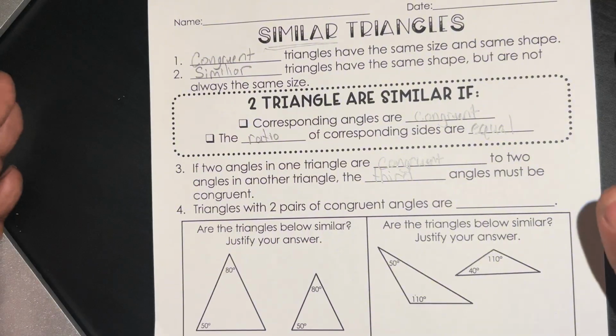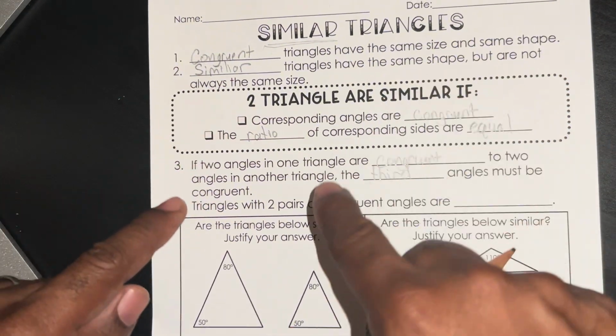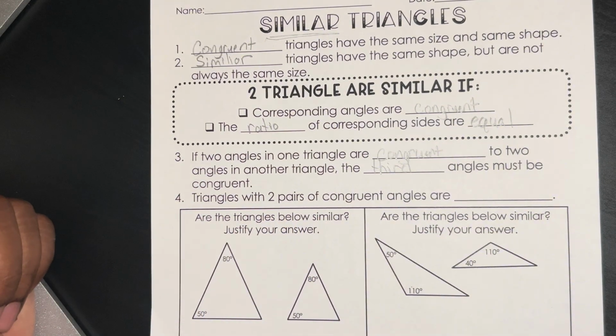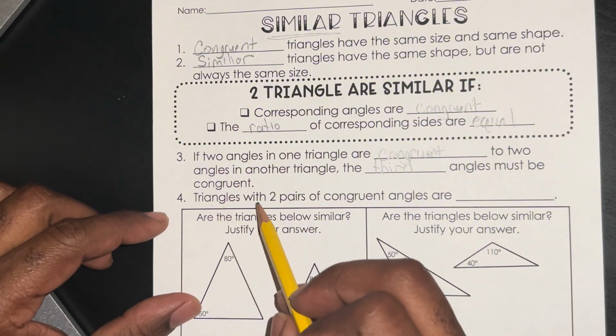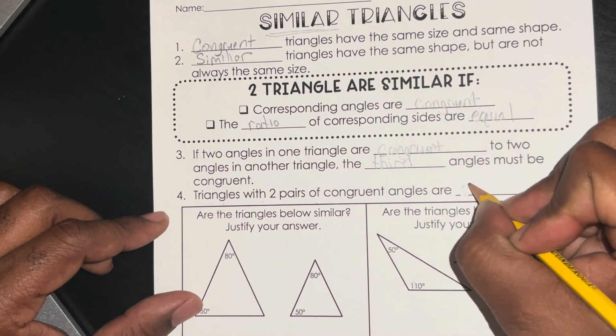So two triangles, it has one pair of congruent angles, another pair. That third pair has to be the same. That's what it says. Triangles with two pairs of congruent angles are similar.